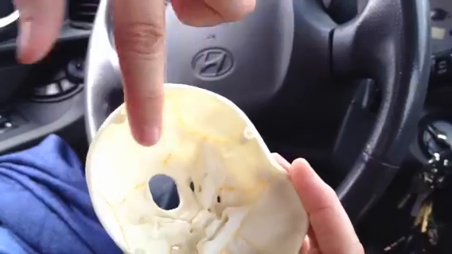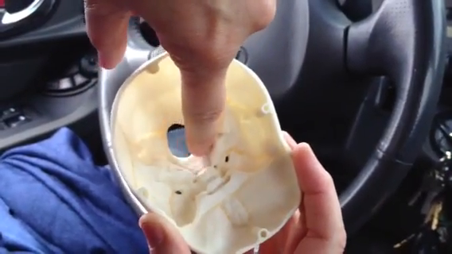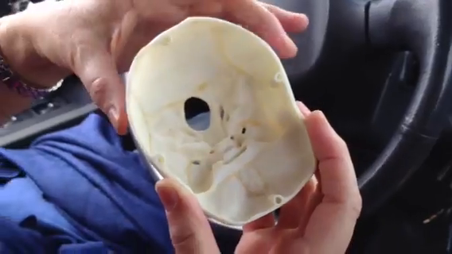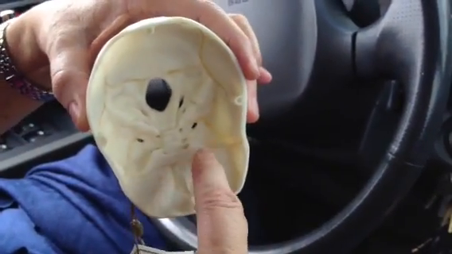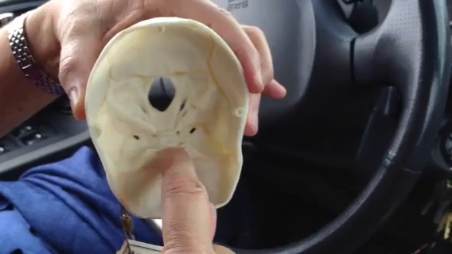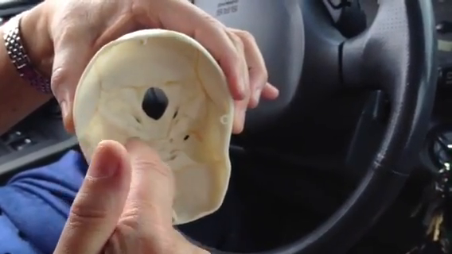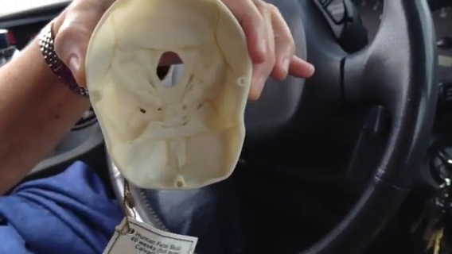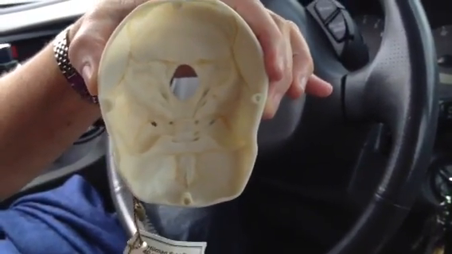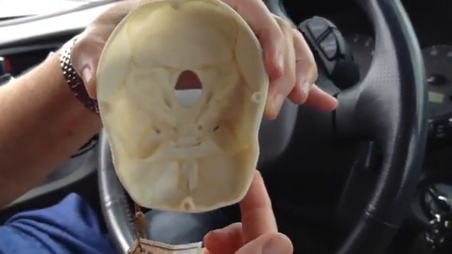You can't really see it, but the line is about right here, and this is a really important juncture. Then you have the sphenoid bone, with the lesser wings right here and the greater wings down here. You can feel the greater wings on your own if you touch your temples. That's the greater wing of your sphenoid.